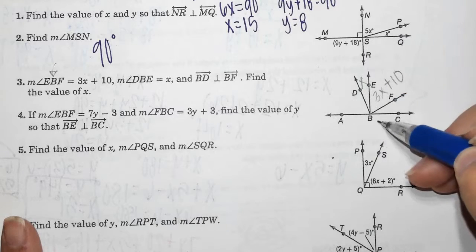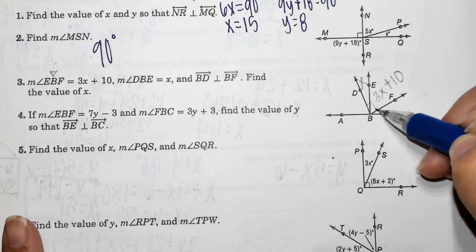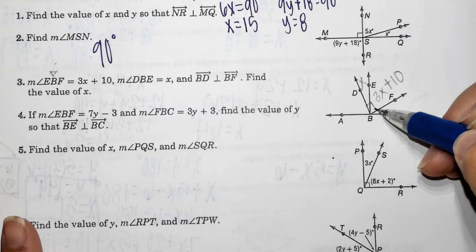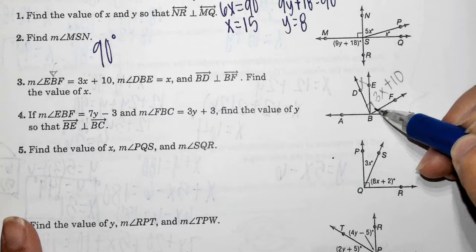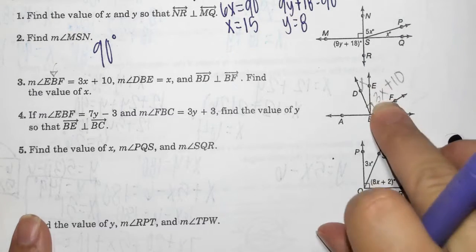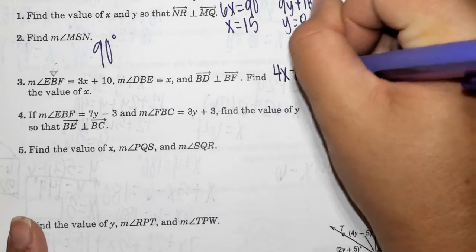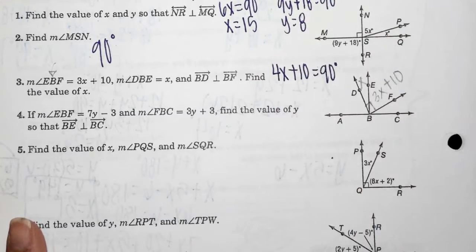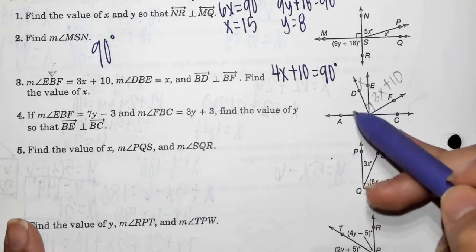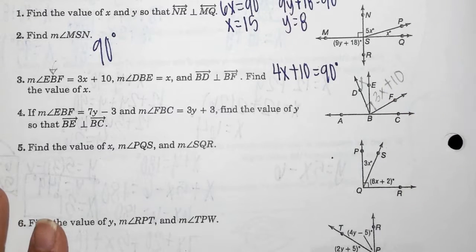And BD is perpendicular to BF. Well, what's that mean about this angle right here? If they're perpendicular, how many degrees does it equal? Okay, so let's solve. Can I skip the first step? What's x plus 3x? So you can set this up as 4x plus 10 equals 90. Do y'all see how I got 4x? There is a little x here and then 3. So I just went ahead and added them together.